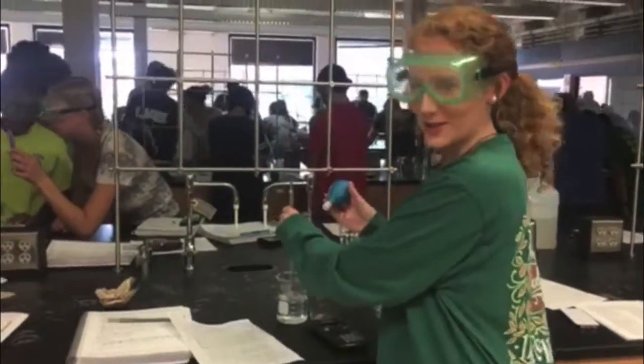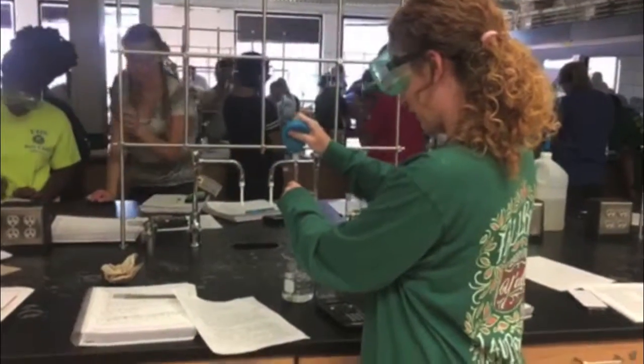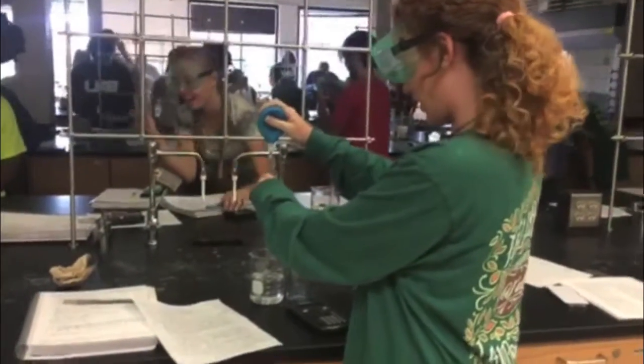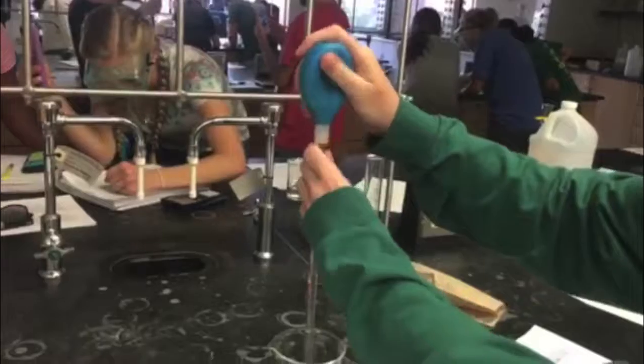My name is Fallon Lalor, and I'm going to show you how to use a pipette to determine volume. First, you squeeze the bulb. Put it on the pipette. Then you release the bulb slowly. You remove the bulb and cover the top of the pipette with your finger.